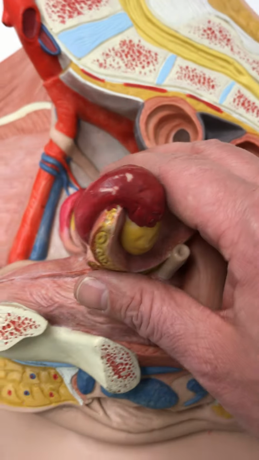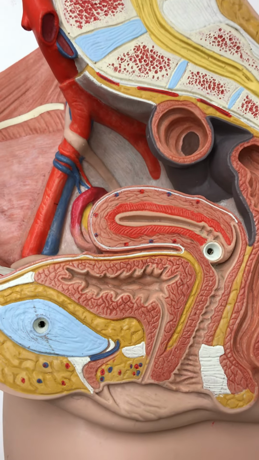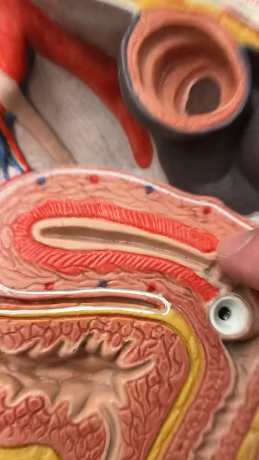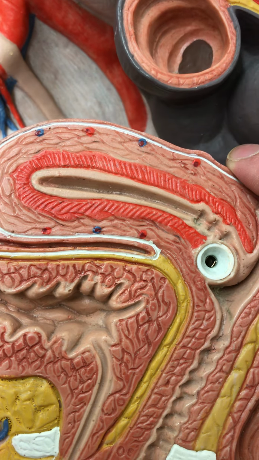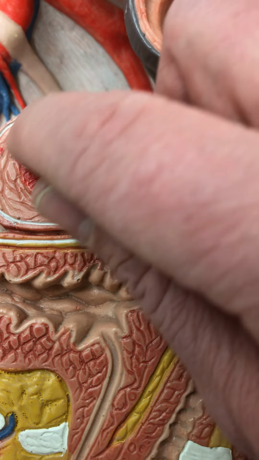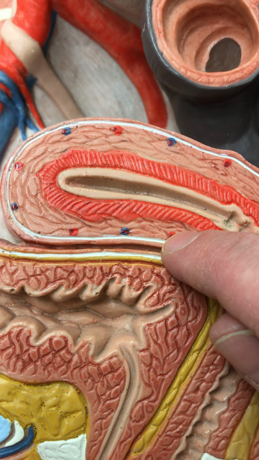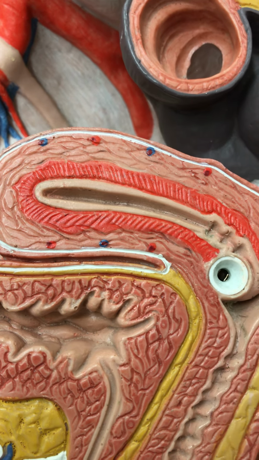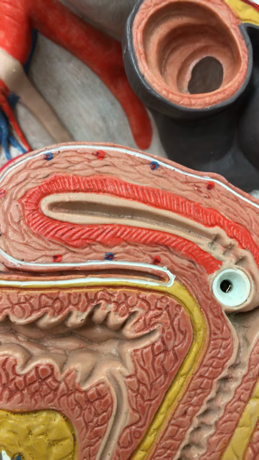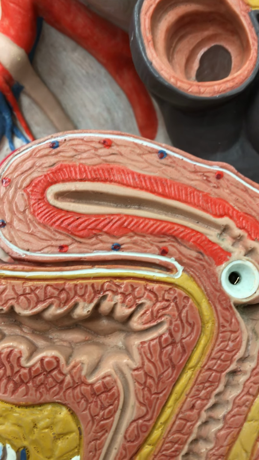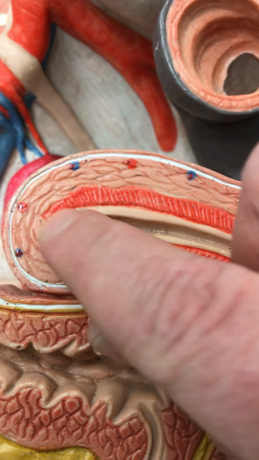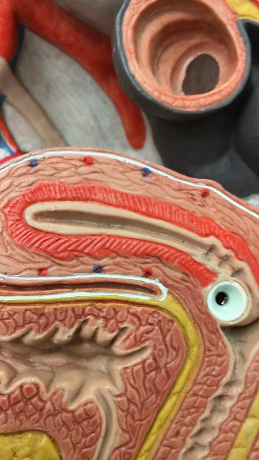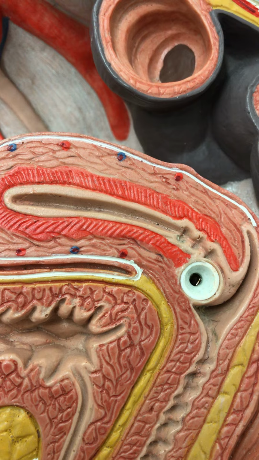Now, if we look at the internal anatomy, just remove that. Here we see the uterus, outer wall. Remember, the outermost layer is the perimetrium. This pink layer here is the myometrium, which is the smooth muscular wall of the uterus itself, and that combination of red and flesh or tannish colored structures there is the endometrium itself.